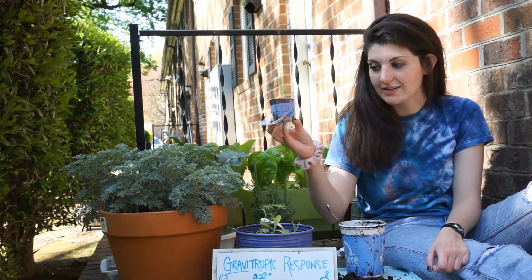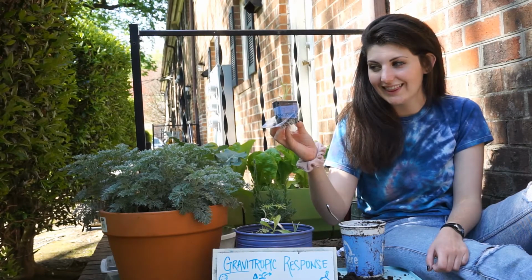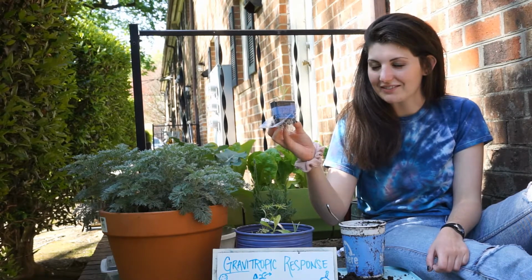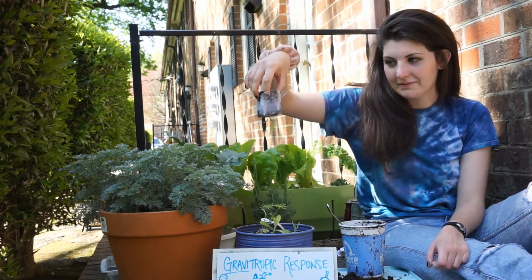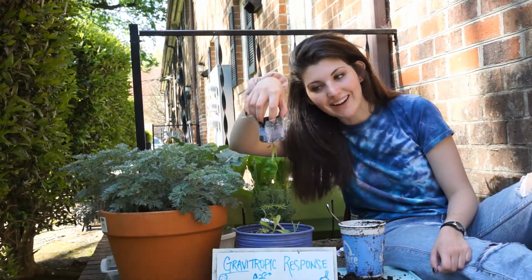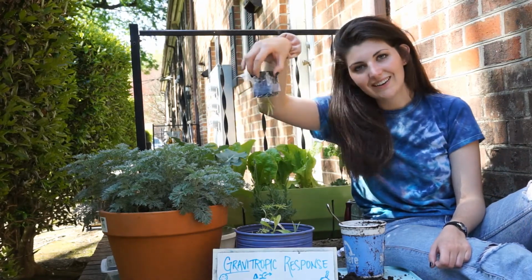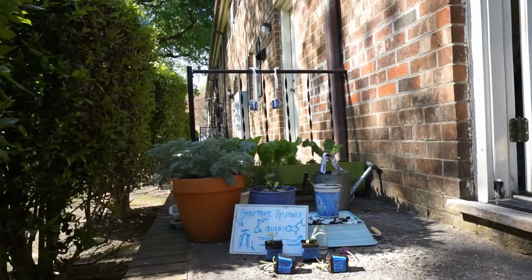I hypothesize that when I hang it upside down, the dirt might fall out. My hypothesis was not supported. Beautiful. Okay. Good shout. Okay, let's do that again.